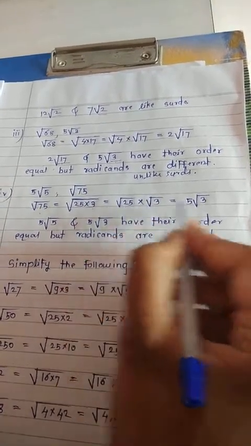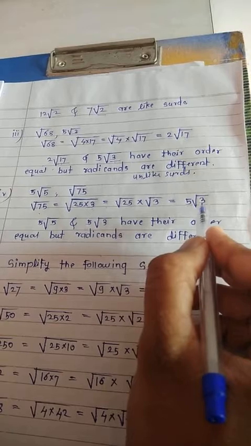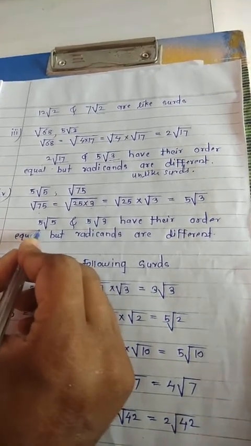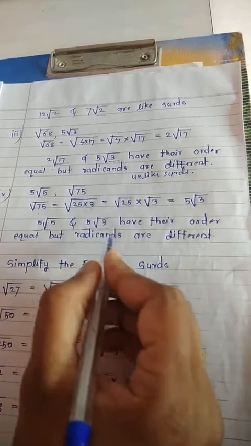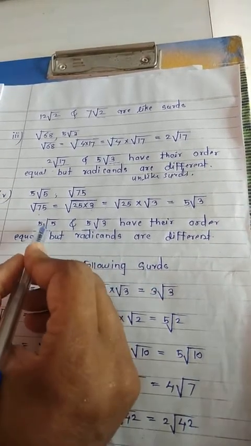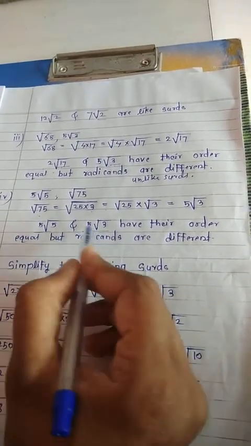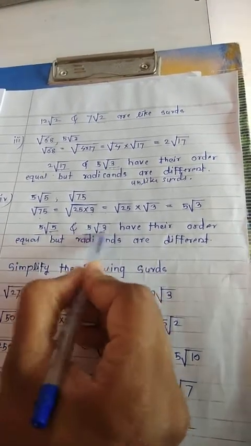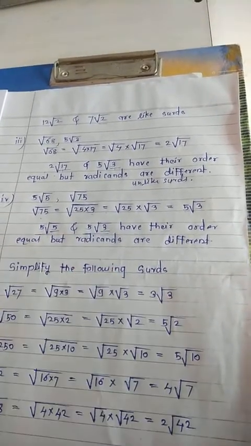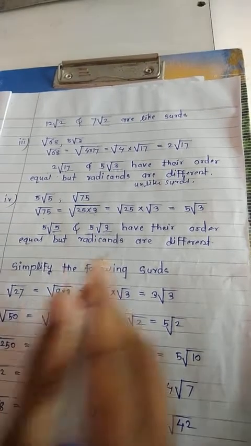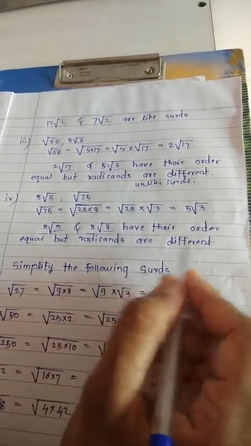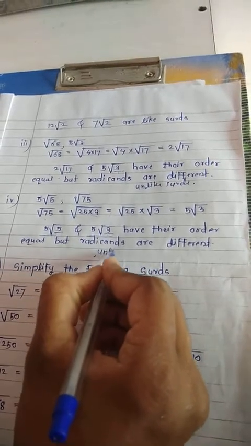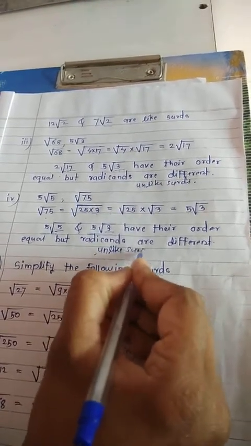Square root of 25 is 5, so 5 root 3. Okay. So the first surd is 5 root 5 and the other surd is 5 root 3. Here the order, square roots, is the same, but the radicands are different. These are 5 and 3, different radicands. So we have to say that these are unlike surds. Okay.